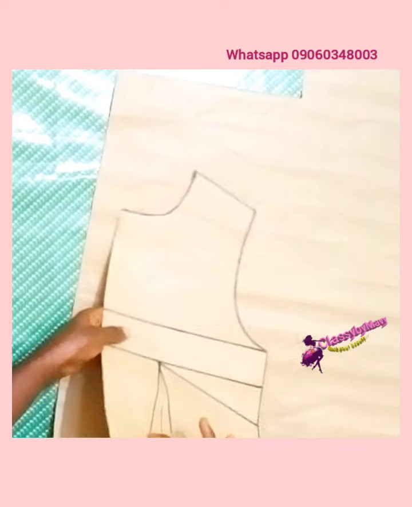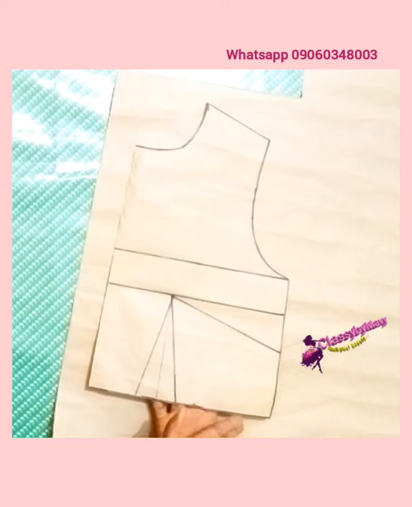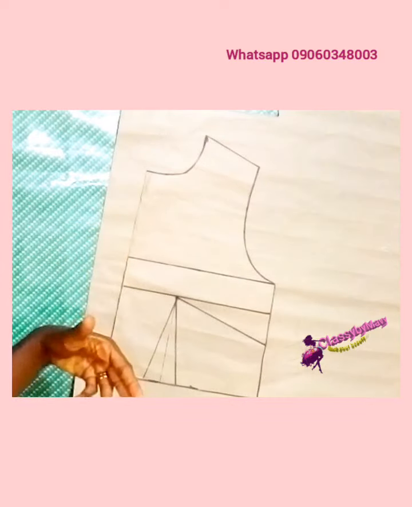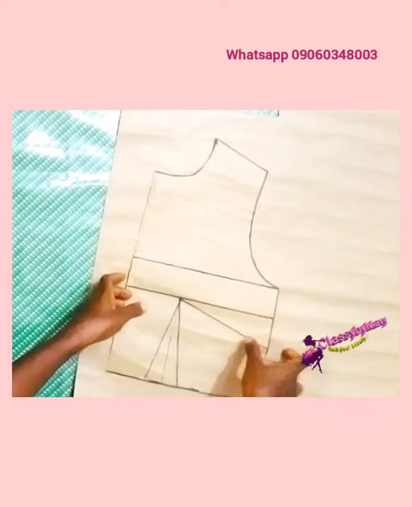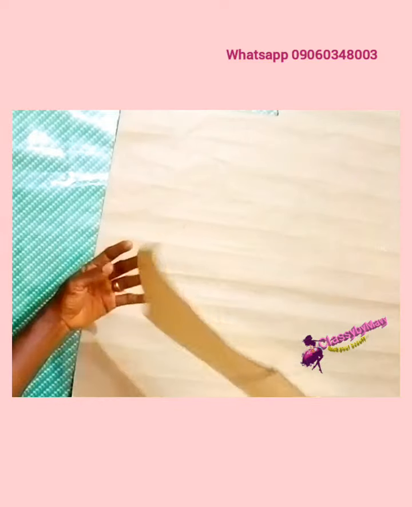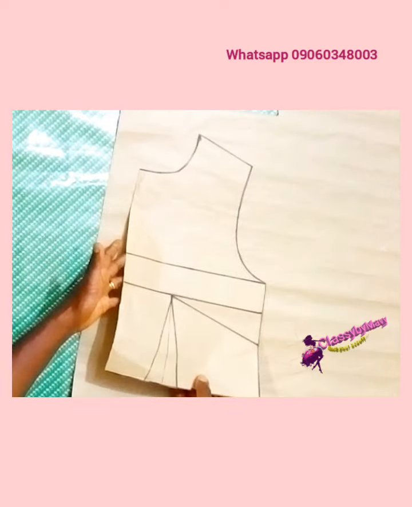Now look at what I mean. This pattern is bust 36 and waist 28. Now if you have a client that comes for measurements and you measure the bust is 38 and the waist is 30, you know that this pattern is close to that person's measurement. So you take this for the pattern grading, right?